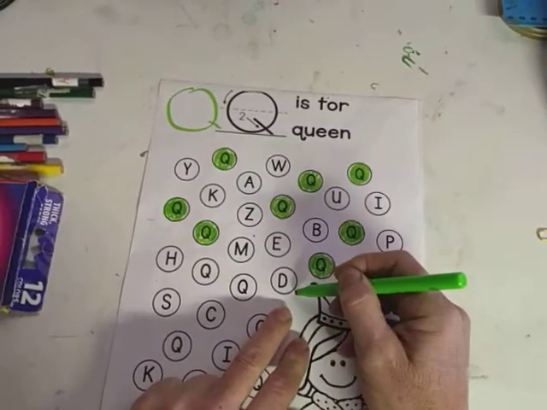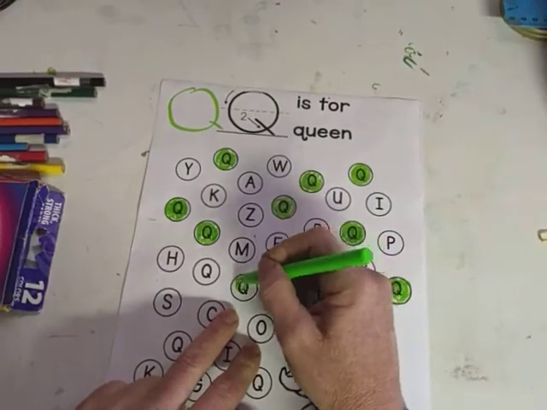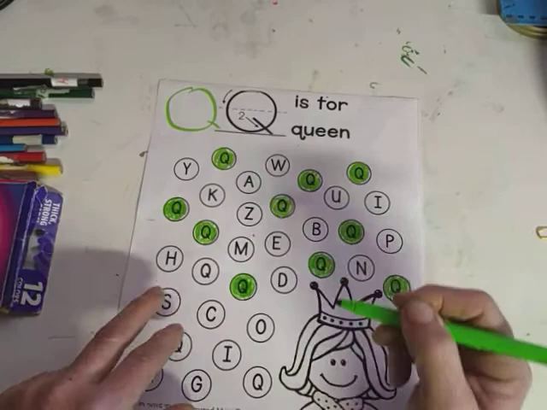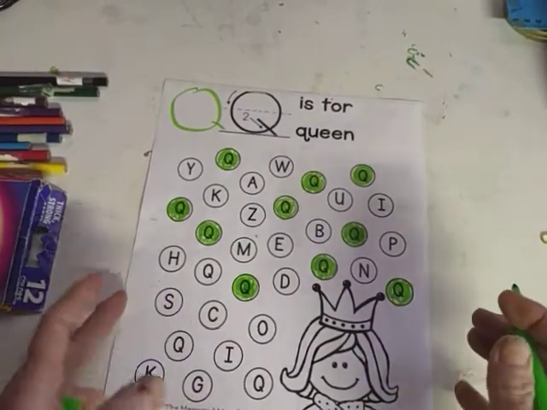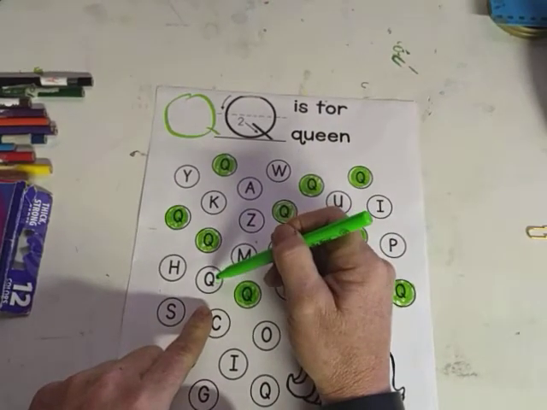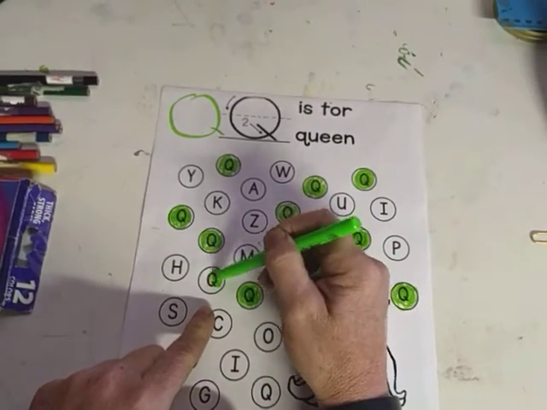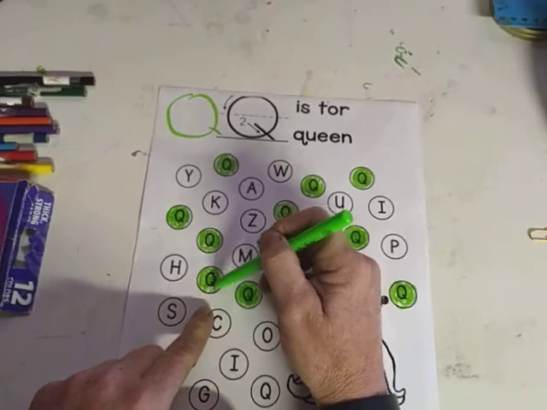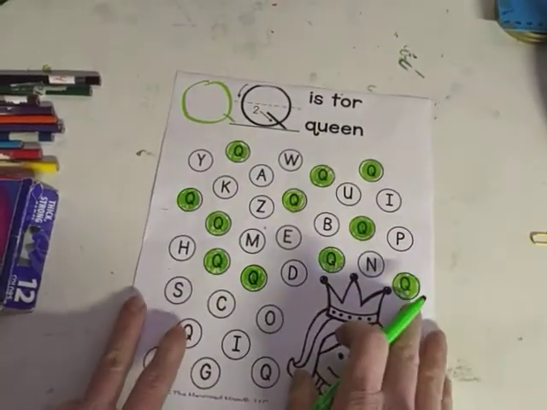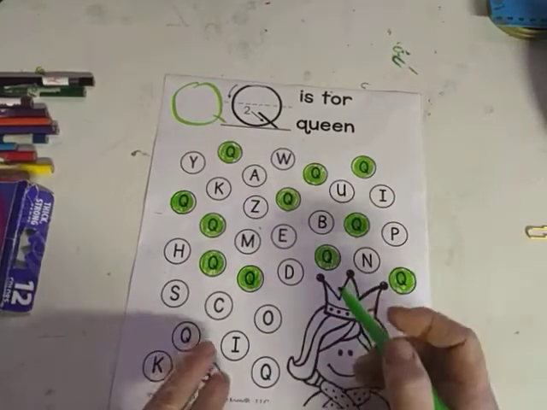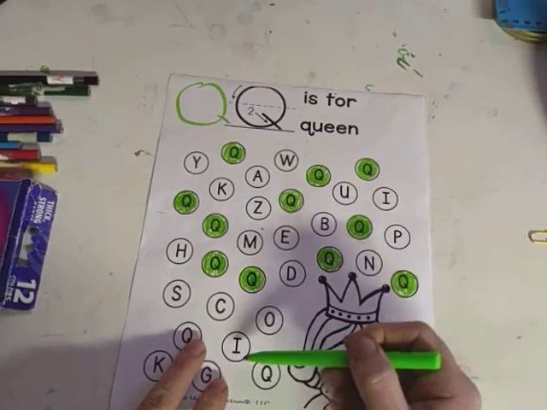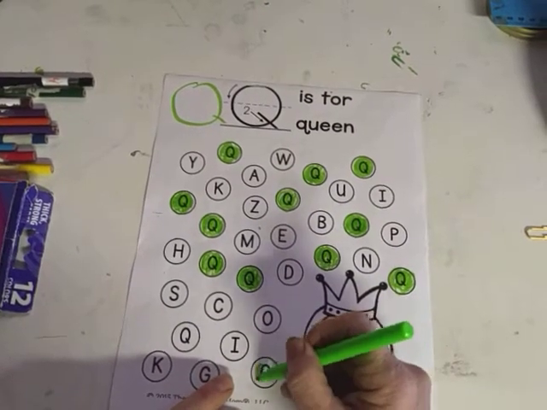Let's see. How about Q is for quilt? Some of you might have a quilt that maybe a grandma or somebody made for your bed. A quilt is like a top cover for your bed. Here's another Q. How about quiet? Shh. Sometimes we have to be quiet, like at nap time or in the morning when we wake up and we don't hear anyone up yet. We kind of just lie there quiet in our bed. There's another Q.